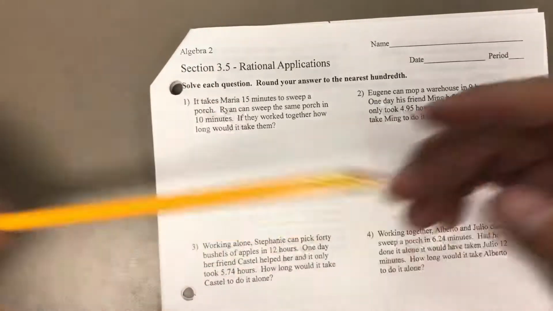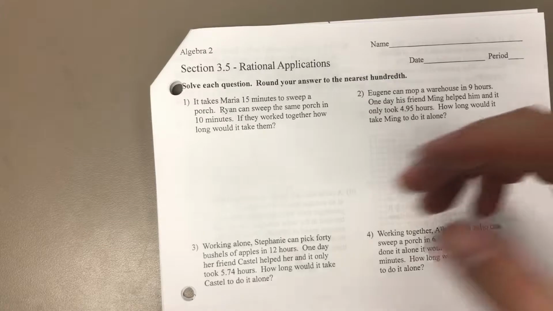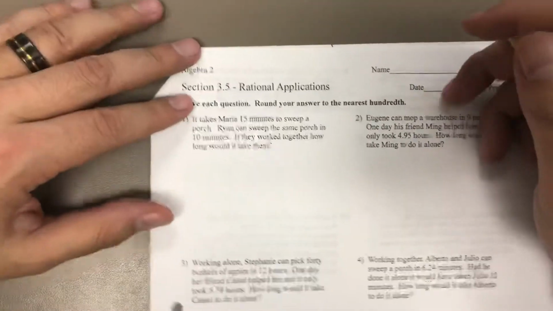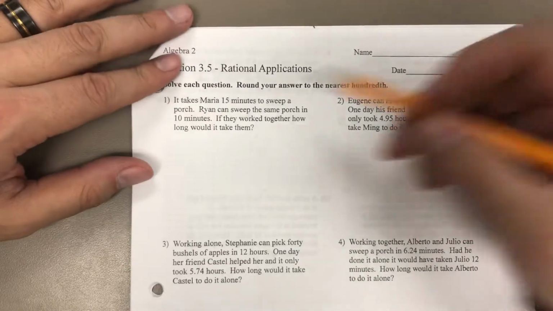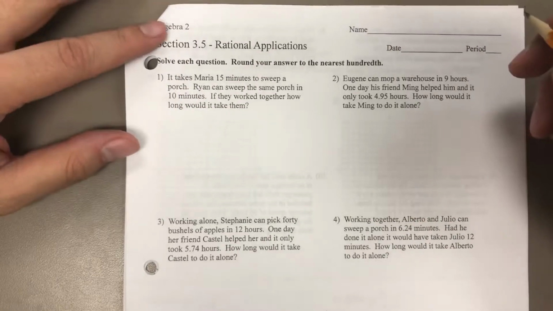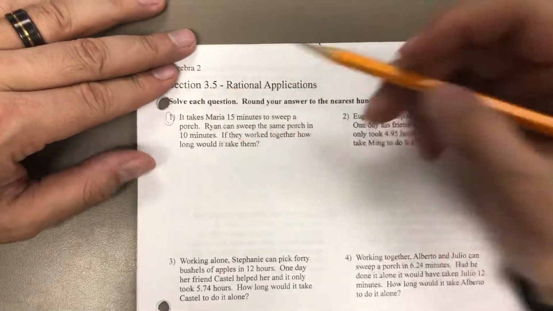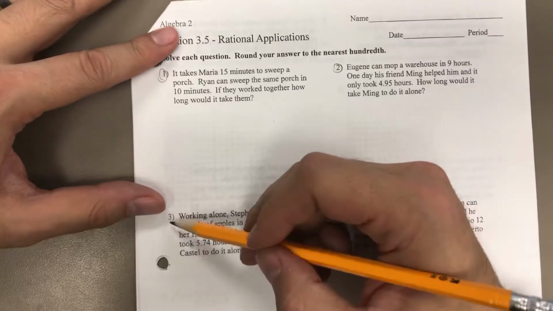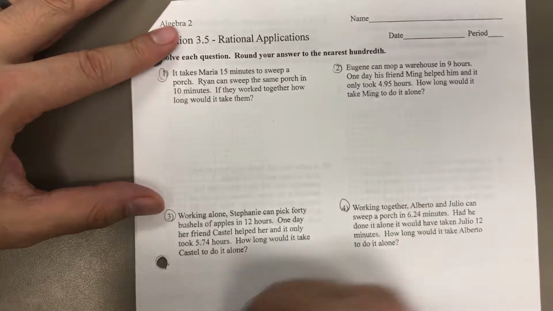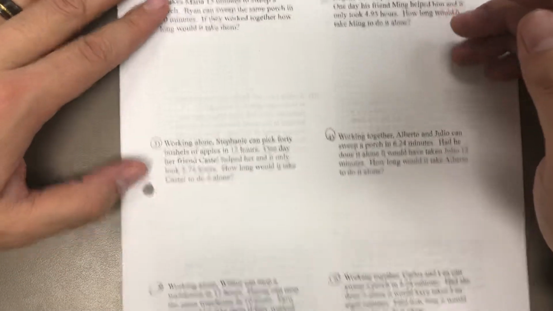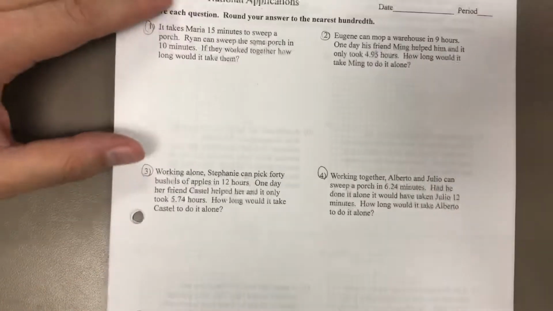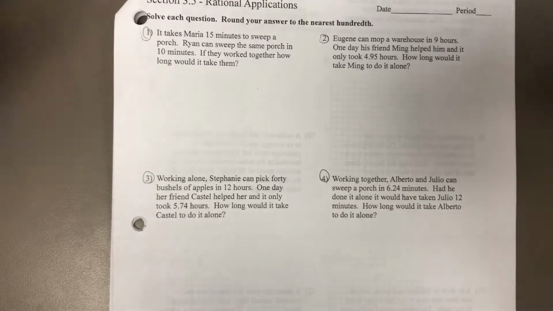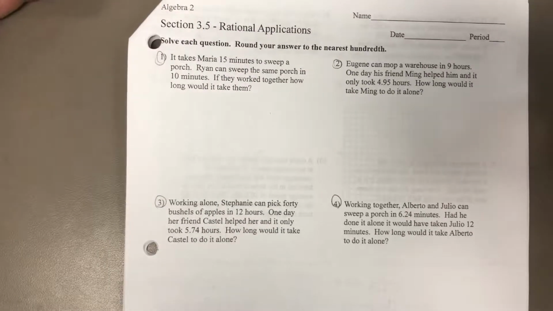This one's going to be all about word problems. Word problems in rational expressions are kind of all over the place. We tend to go with a couple of different methods for solving these. If you read the problems, they're all kind of similar. Number 1 through number 6 all have to do with working: one person working at one rate, another person working at another rate, and then how they work together. The way that you solve these is always the same.